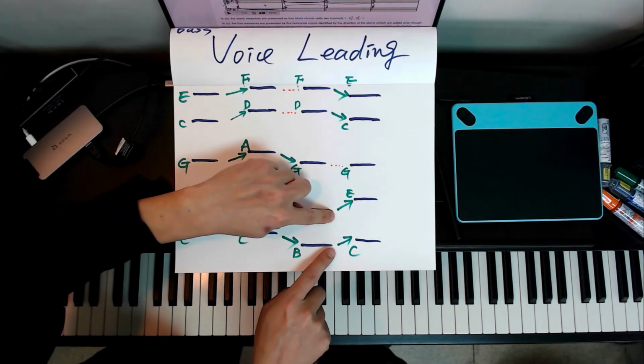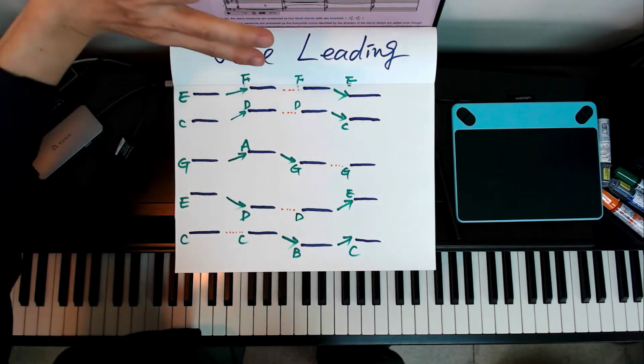Voice leading is simply one voice moving in one direction, which is easy to sing. Another thing we can find is that in this case, this note goes downward, but the rest of the voices go upward. So it seems they have some contrary motion. We can see the same here, right? These two voices go up, but this upper voice goes down. So what does this mean?